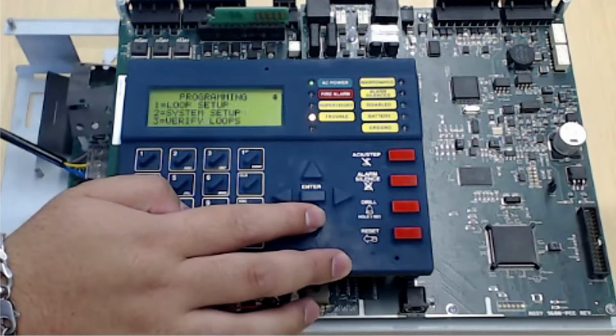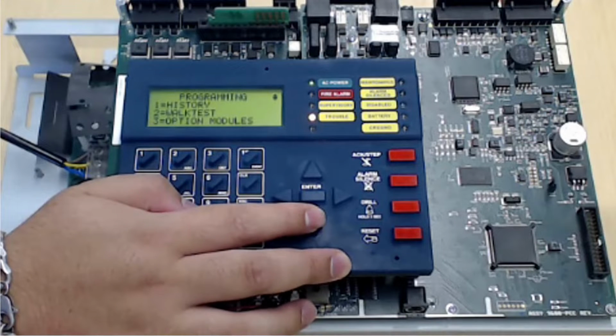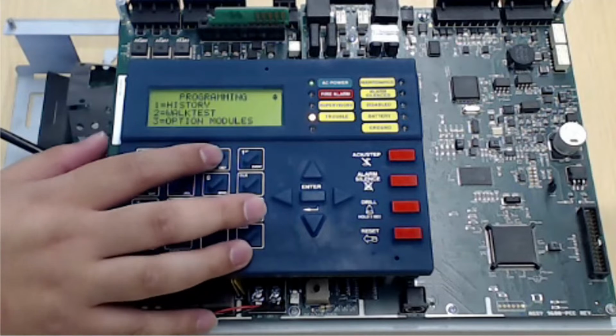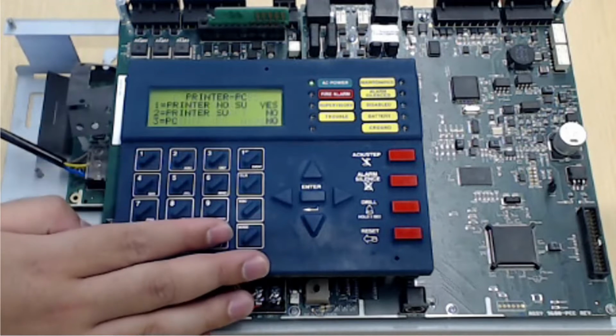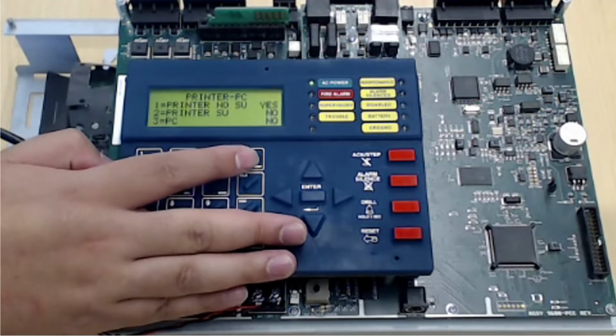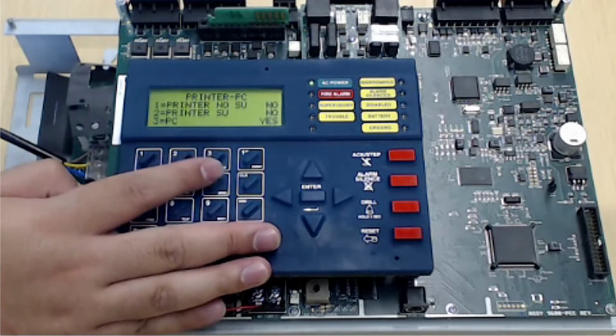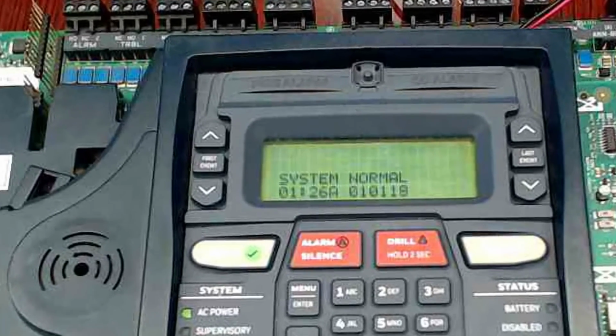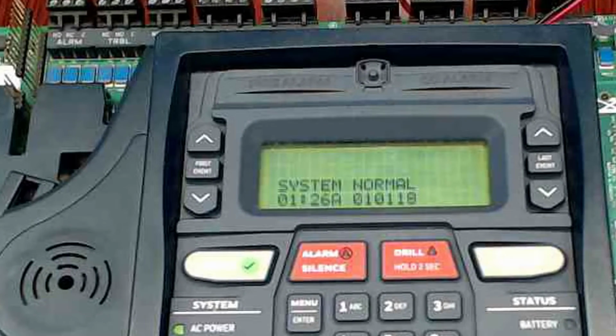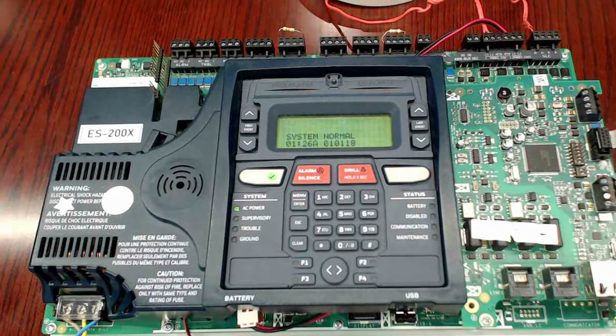For uploading, and if the panel is an MS Series one, verify if the PC option is enabled. For this, go to Programming Mode, then Option Modules, then Printer/PC, and set PC as Yes. Set the panel on the main screen and verify no alarm conditions or supervisory conditions are present. If they are, clear them before continuing.